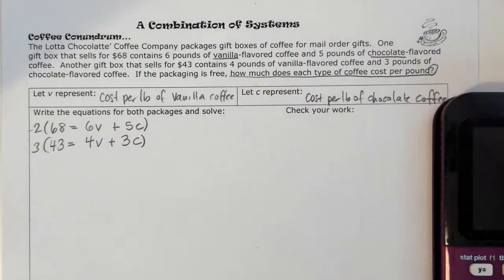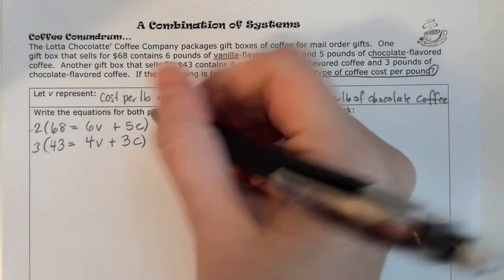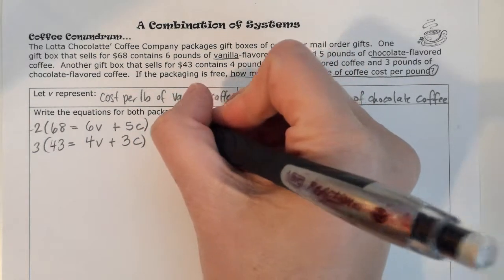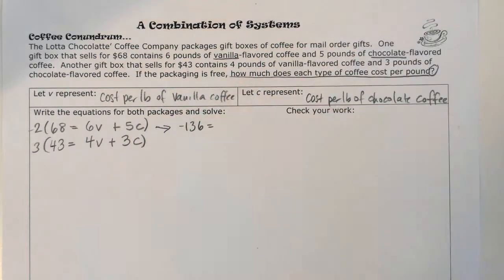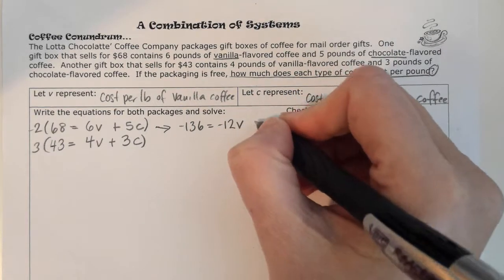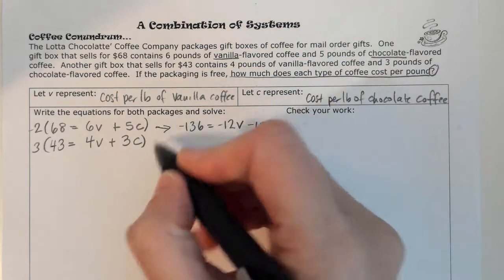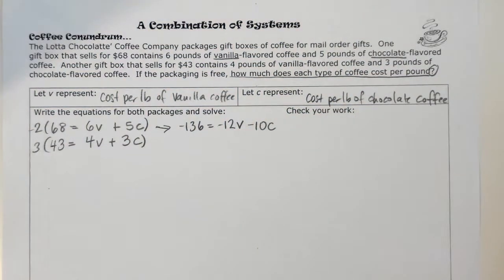Okay, I'm going to do -2 times 68, because again I like to get the right answer. This turns into -136. -2 times 6 is -12v. -2 times 5 is -10c. So I've got this one done. Now 3 times 43, because I like to get it right.